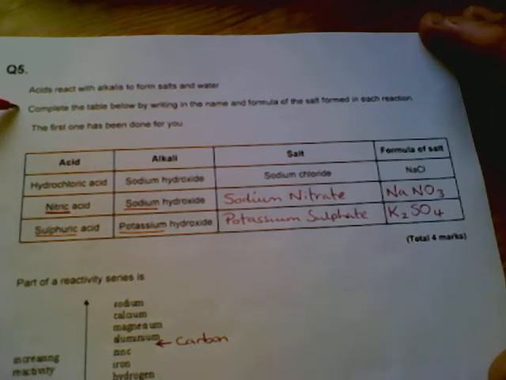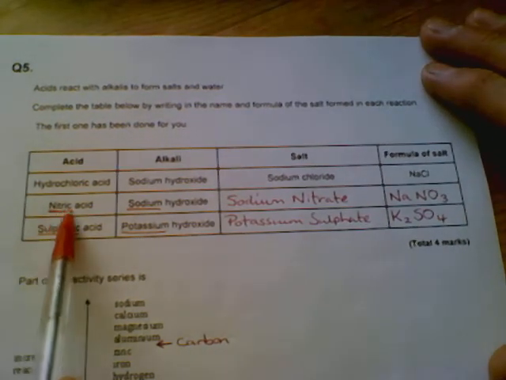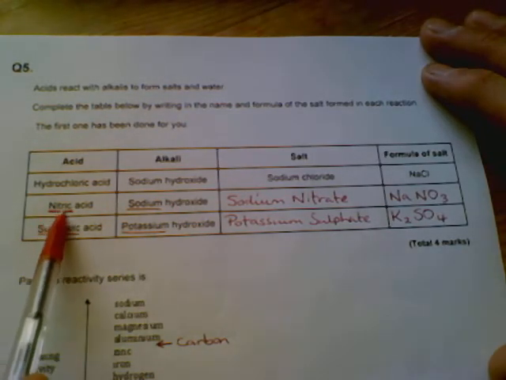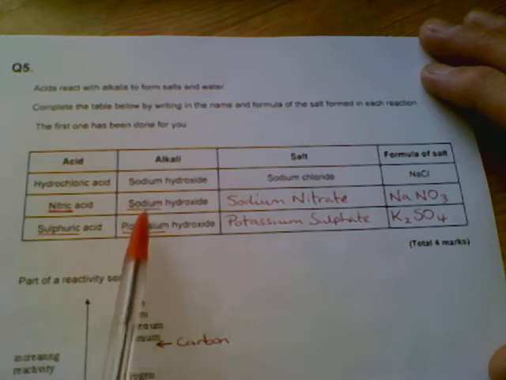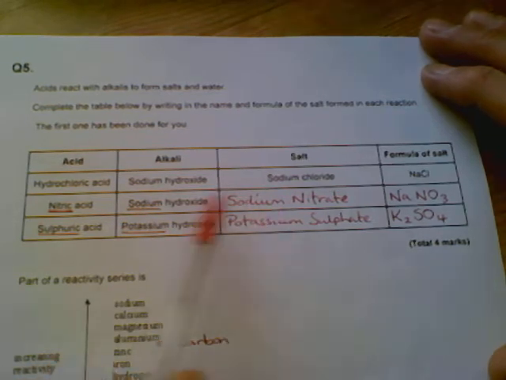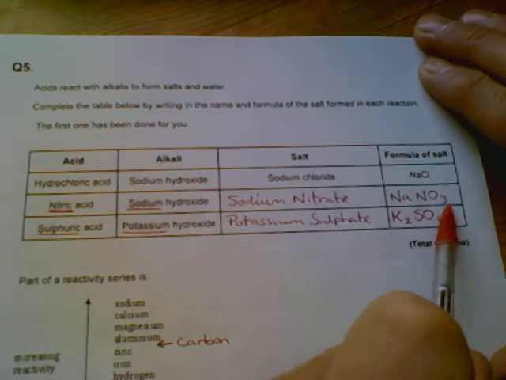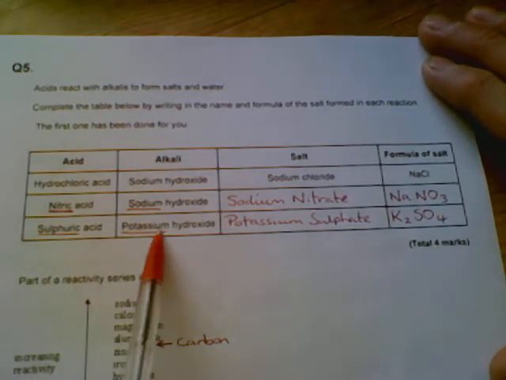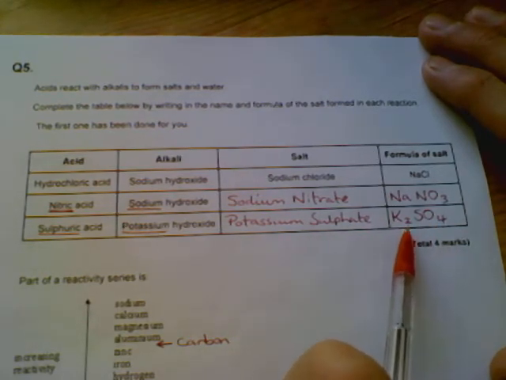Acids react with alkalis to form salts and water. Complete the table below. This is relatively straightforward. If we look at nitric acid and sodium hydroxide, the acid part, the nitric, sulfuric here, will give us the second part of the salt. So nitric gives us nitrate. The beginning of the alkali, sodium or potassium, will give us the start of the salt. So sodium here. So this is sodium nitrate. And that's the formula, NaNO3, sodium nitrate. Here we've got potassium sulfate, okay, and K2SO4. You may not have realized that this has to be a 2 in here, okay? And that goes back to the bonding work we did in C3.